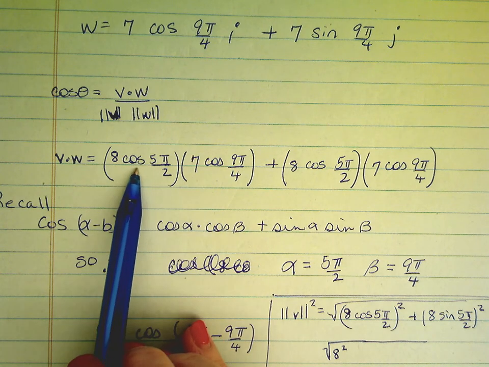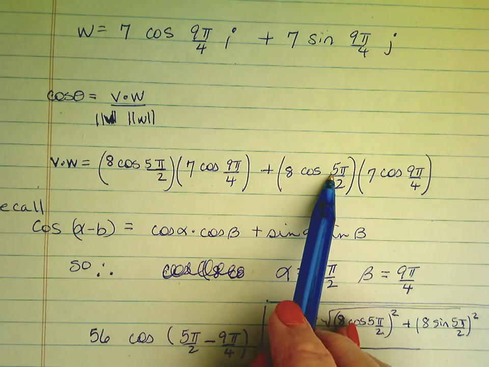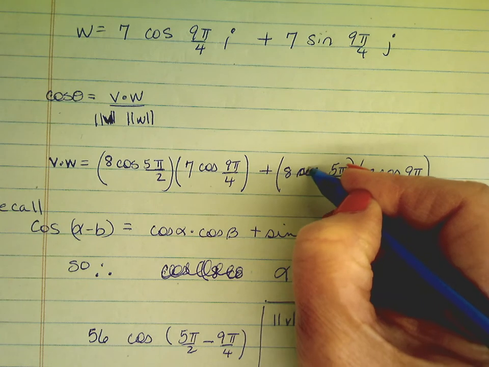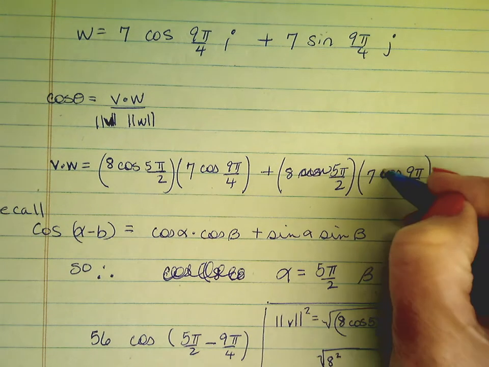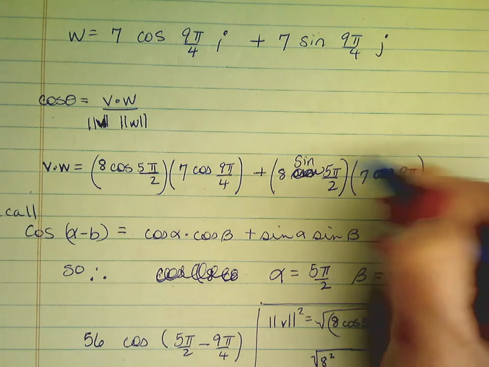We end up multiplying the cosines together, and this should be sine. And this should be sine. I'm glad I'm going back and looking at this. Sine and sine.